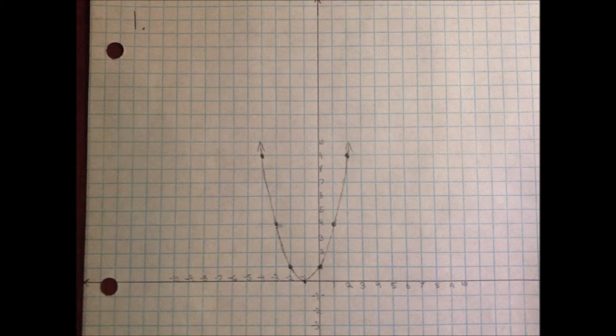Alright, so here's the graph of our first equation, and you can see that our vertex is at negative 1, 0. You can also see the 1, 3, 5 pattern that I was talking about expressed in this graph.